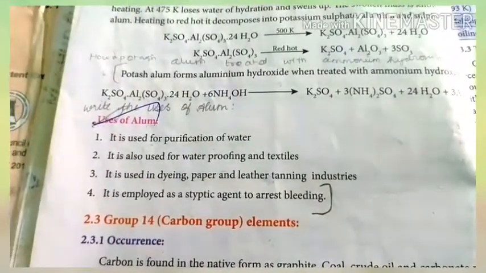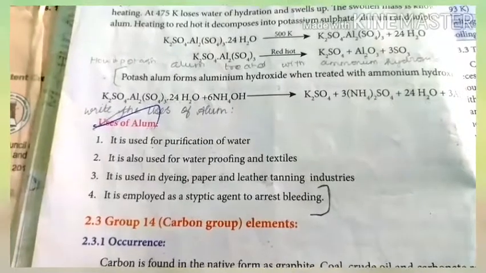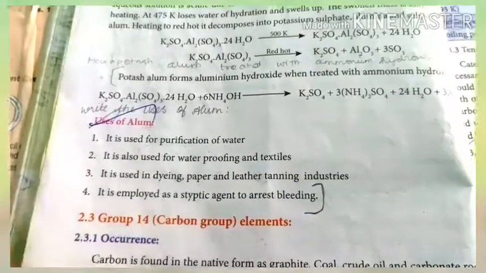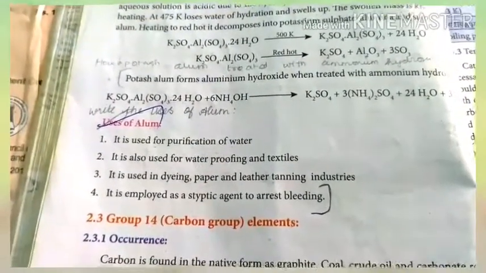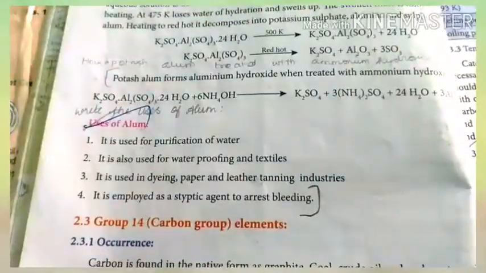Uses of alum: it is used for purification of water, waterproofing textiles, in dyeing, and in the paper and leather tanning industries. It is also employed as a styptic agent to arrest bleeding.